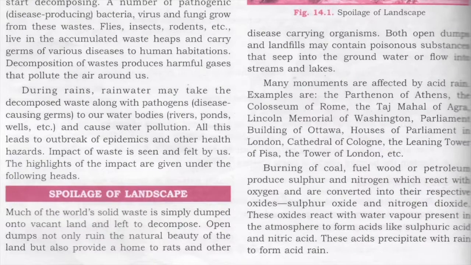During rains, this accumulated solid waste is carried by the rainwater, and along with that, it carries pathogenic bacteria that contain disease-spreading germs. That rainwater flows through the rivers, ponds, wells, etc., and causes water pollution. All this leads to epidemics and other health hazards for living beings.